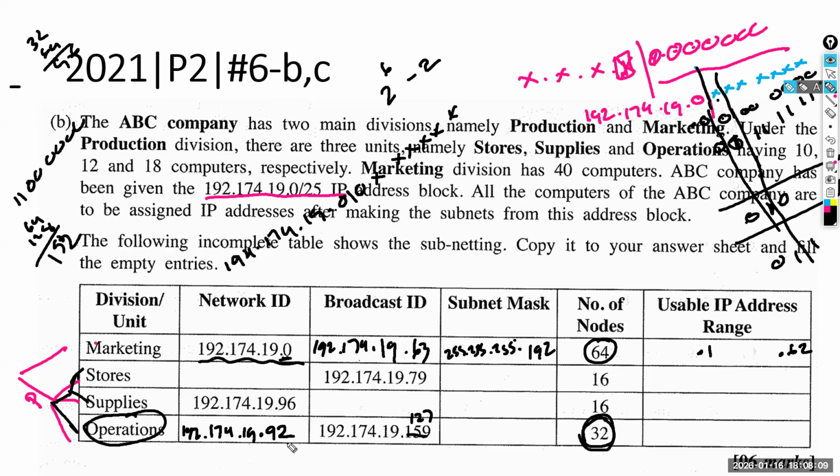Remember 0, 1, 1 is given to the operations department. 0, 1, 0, we are going to further divide like this, because then how many bits do we have? 1, 2, 3, 4, 5, which means 2 to the power 5 minus 2. 32 minus 2, 30. Right. 30 is big enough for 60. Right. Okay. So therefore it will be 0, 1, 0. One subnetwork we can say 0, 1, 0, 0. Right. The other one 0, 1, 0, 1. So that means we have two subnetworks.